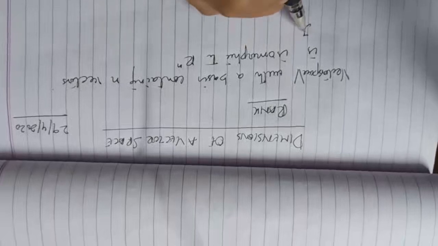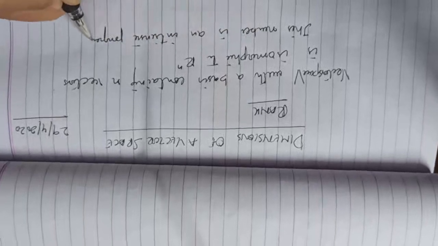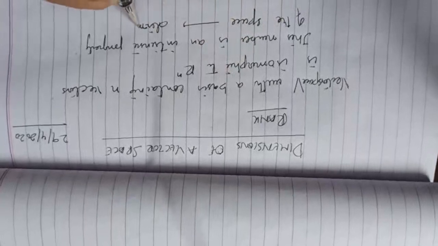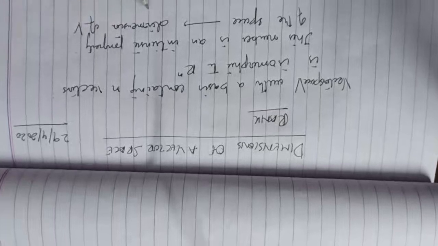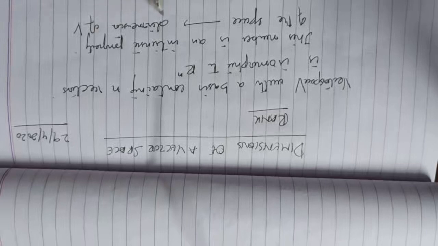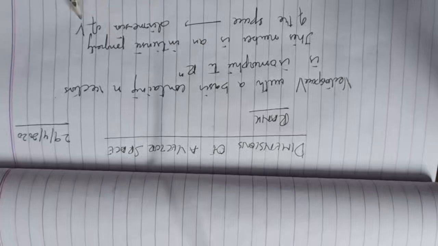So this number n is basically an intrinsic property of the space, which is called the dimension of V. And this dimension of V does not depend on the particular choice of bases. There could be different bases having the same dimension that can span V.